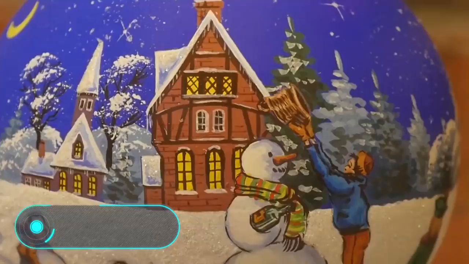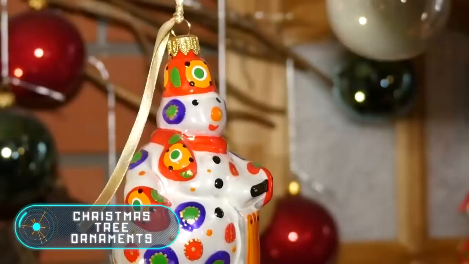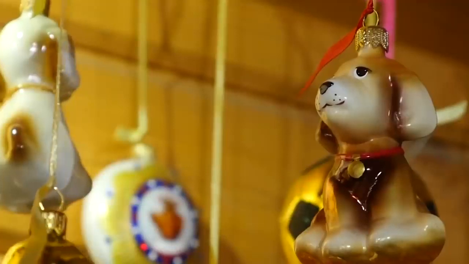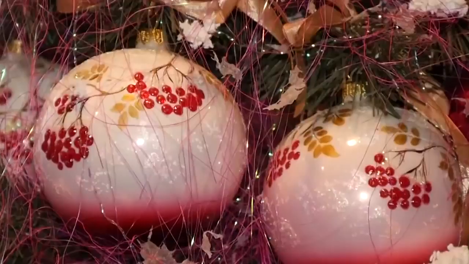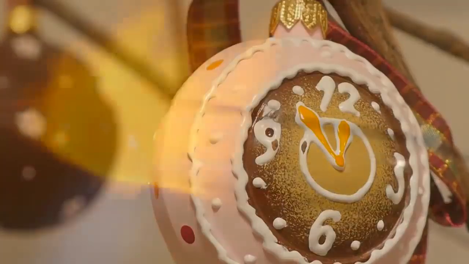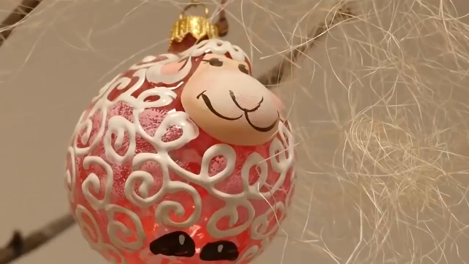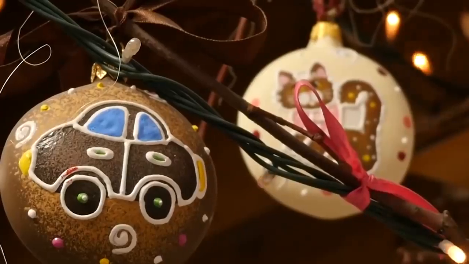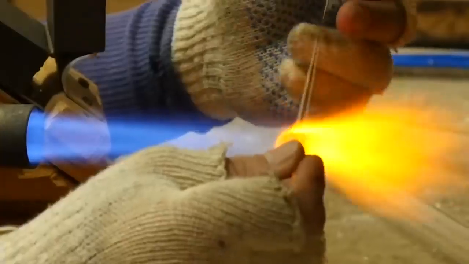Christmas tree ornaments. All Christmas trees have beautiful and colorful decorations. Surprisingly, in many places, they're made almost entirely by hand. This video shows the work of one of the oldest factories producing Christmas tree ornaments in Russia.